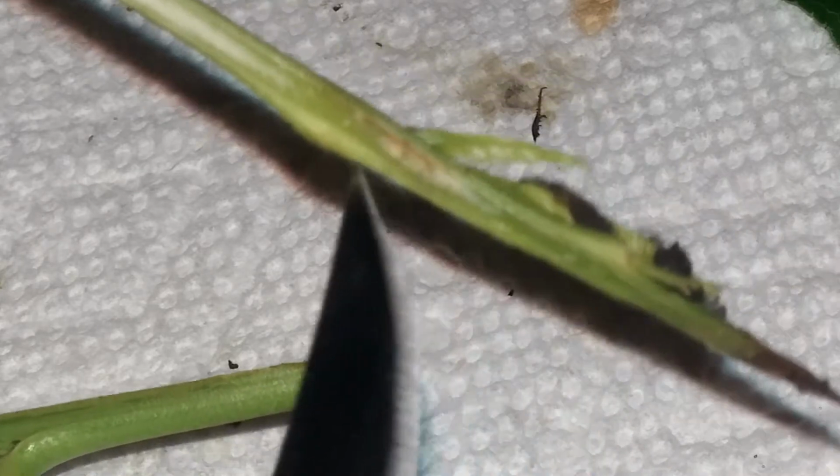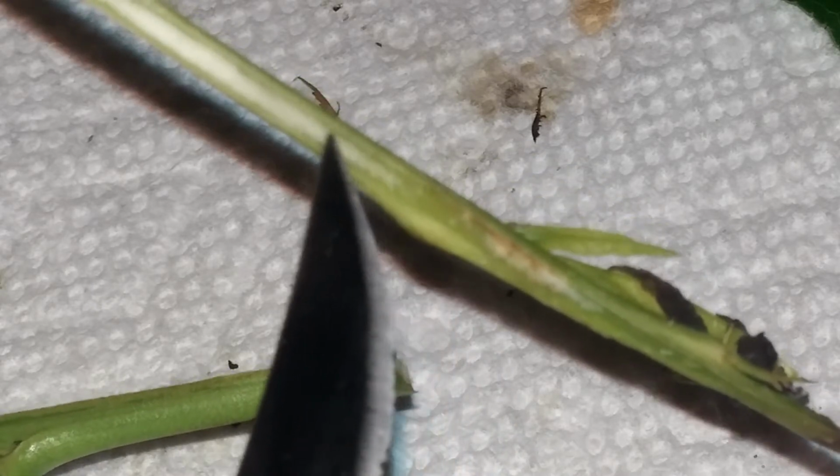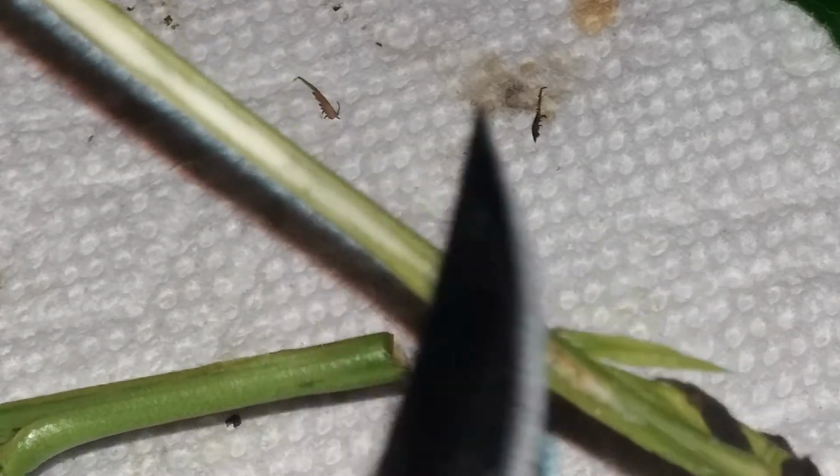That's like worm turds right there. And something went down through the center of this branch and came out of the other end of it about 4 to 5 inches down.